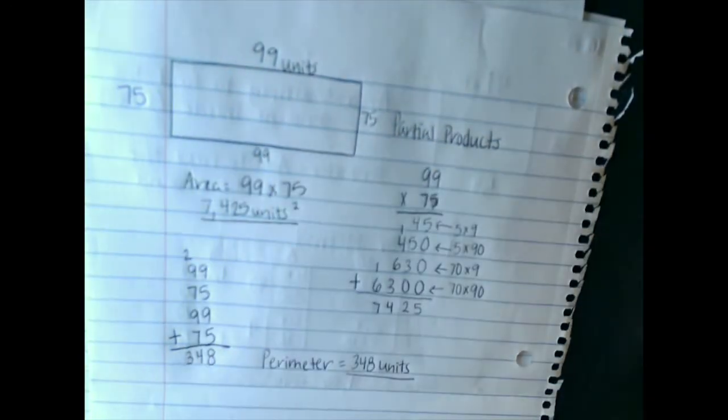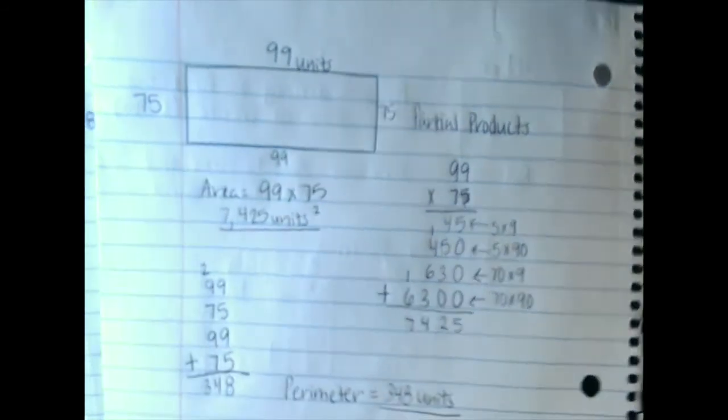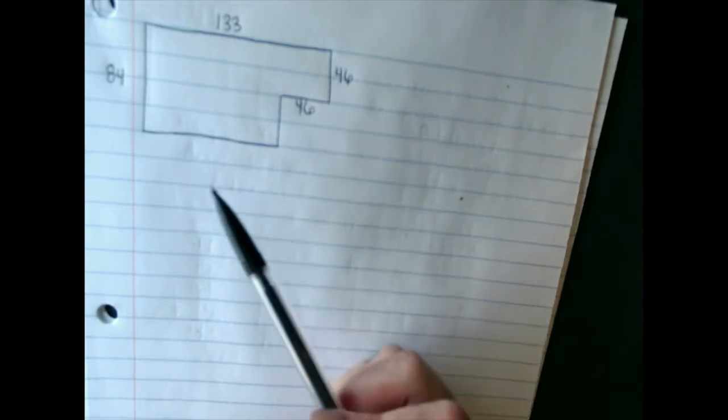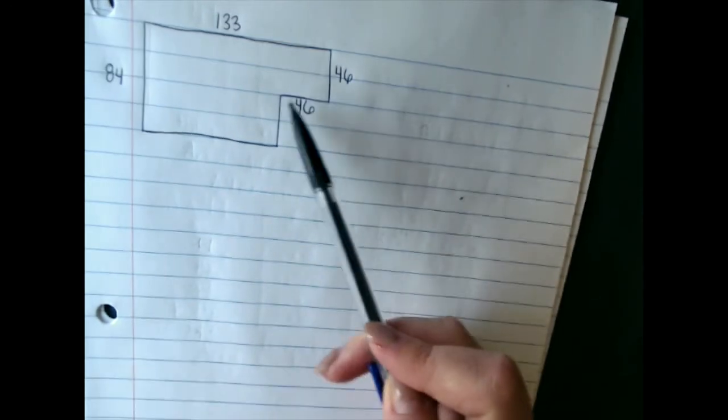Now I've solved 2 of my area and perimeter problems. The final problem has a few steps involved in it. What we did on our first 2 area and perimeter problems is we labeled each of our sides of our rectangle, but this rectangle looks a little different. You can tell it's not a perfect rectangle because there's this little cutout, it looks like, but we do have all the tools we need in order to figure out the area and perimeter of this problem.